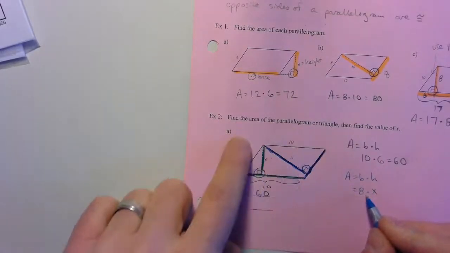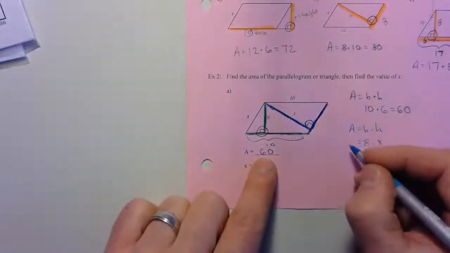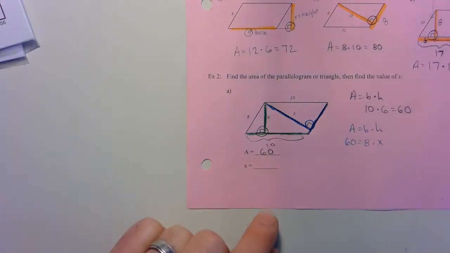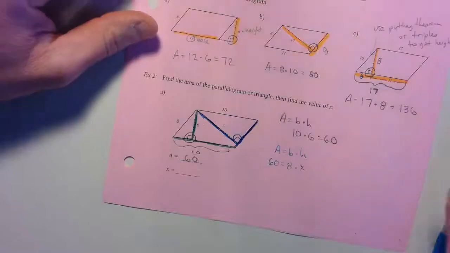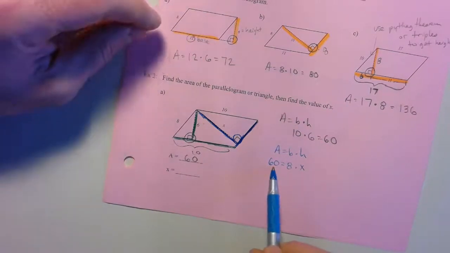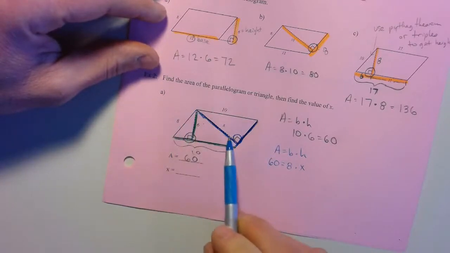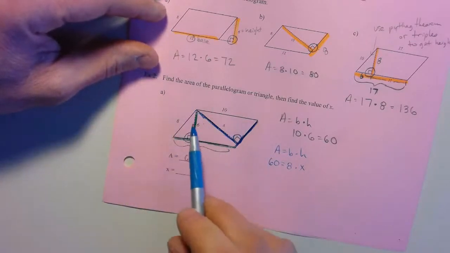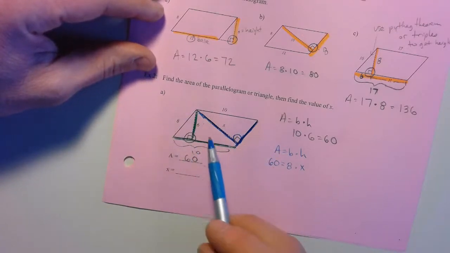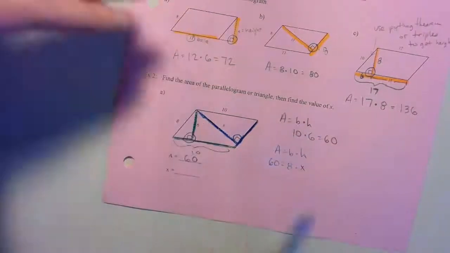Well, remember, this is the same parallelogram I had before. I know what the area is. The area is 60, so I'm going to plug that in there. I'll say one more time why this area is 60. Remember, this is the same shape we started with. The area using the green was 60. Just because I pick a different base and a different height for the same shape doesn't change the area of it. The area is 60 no matter what.